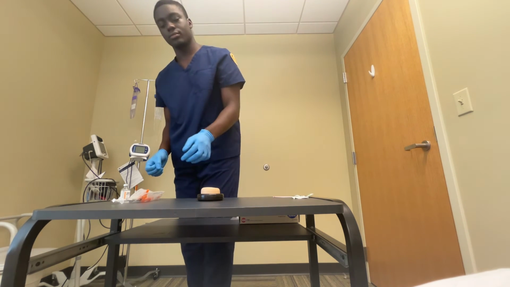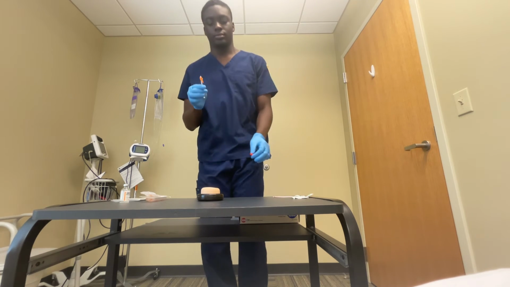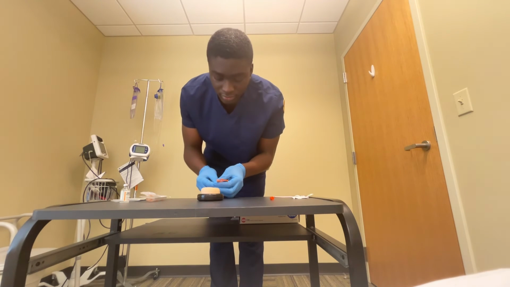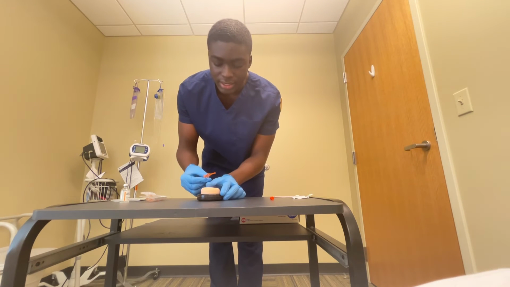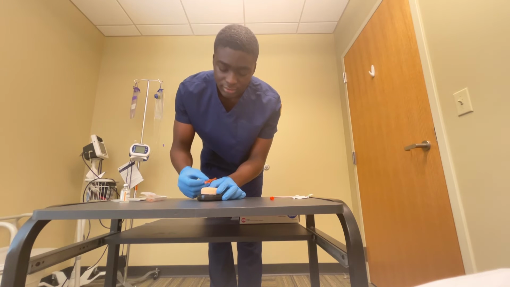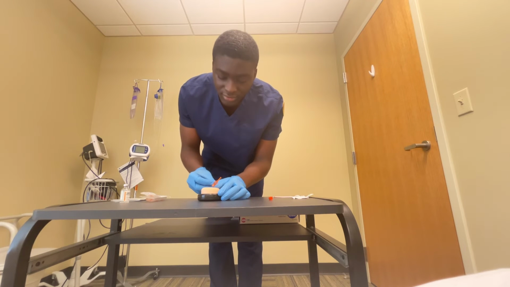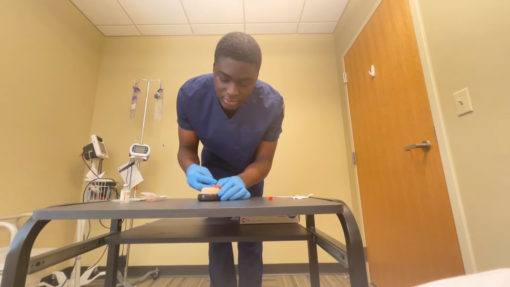Let it air dry. Click my needle. Remove the cap. Ensure that the bevel is up. Hold the skin taut. And then let my patient know they'll feel a small pinch. Make sure I can see the bevel up within the skin. And then at a 5 to 15 degree angle, inject my 10 units.